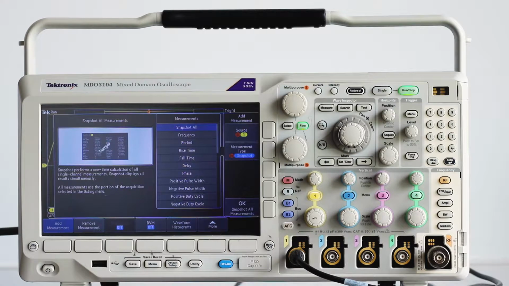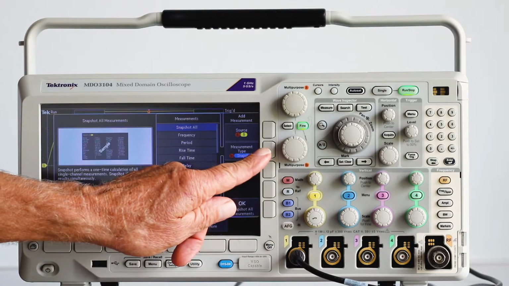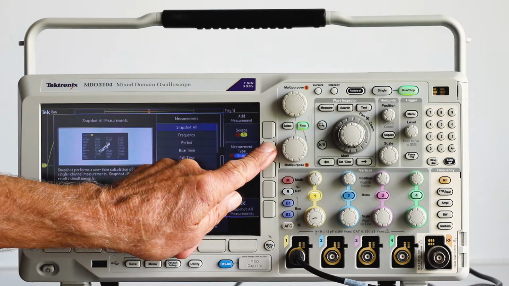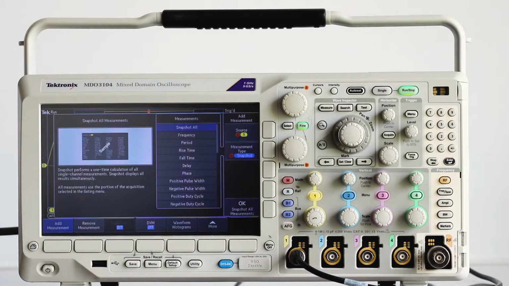The second menu item is Measurement Type. The choices are Snapshot All, Frequency, Period, Rise Time, Fall Time, Delay, Phase, Positive Pulse Width, Negative Pulse Width, Positive Duty Cycle, and Negative Duty Cycle.